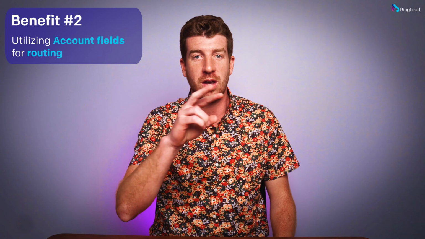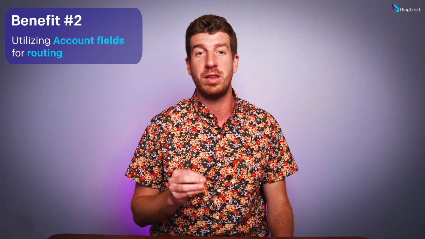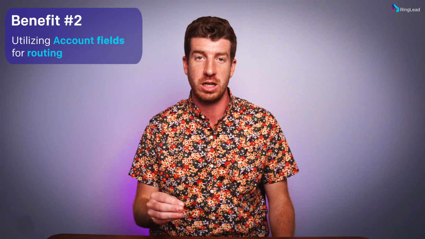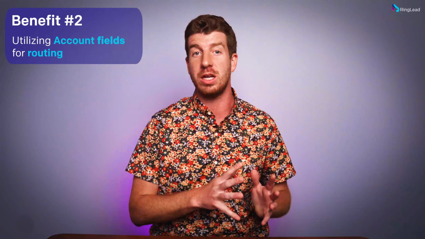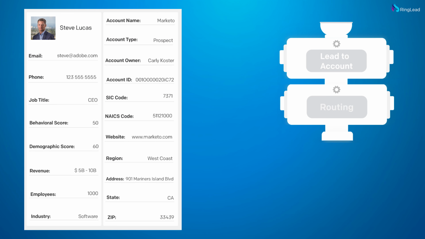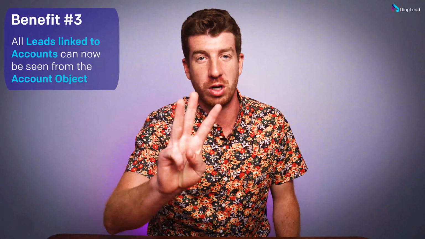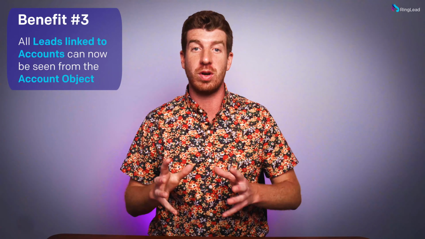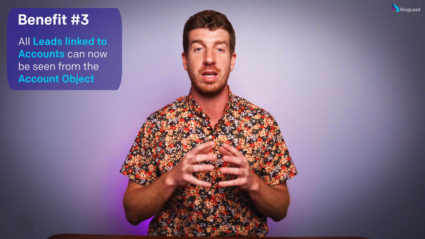Benefit number 2, account fields can now be used on the lead level to help with the routing of a lead. For example, a new lead comes in through a web form and doesn't have an address. You route your leads based off of territories. What we do is when we link this lead to an account, we can pull that address information from the account down onto the lead, which will allow us then to route this lead to the appropriate sales rep that manages a particular territory.